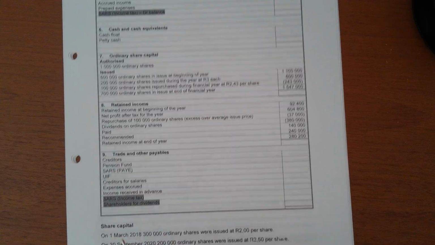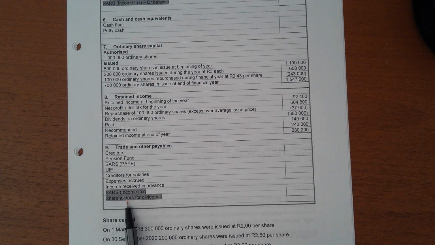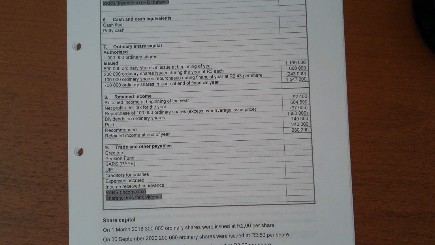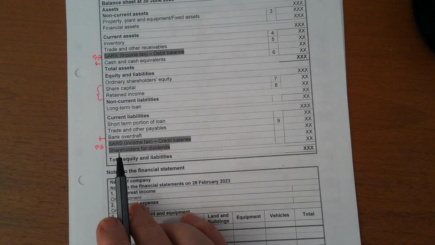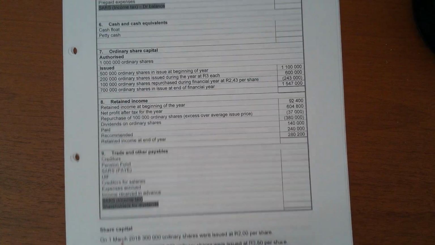So follow the method that the teacher uses in the school when you do this, because it will make it easier for you. Then the shareholders for dividends will always be a liability, because the interim dividend is paid immediately. The final dividend is declared at the end of the year, and they don't have time to pay it out immediately, so they normally owe money to the shareholders at the end of the year. This one again can either go under trade and payables, the note, or it can be done directly under current liabilities. This question I'm going to do separately.